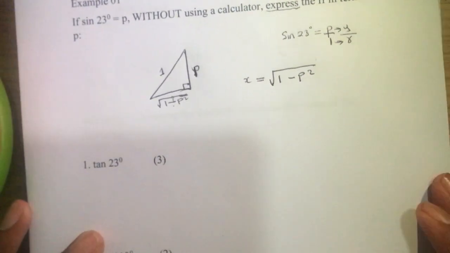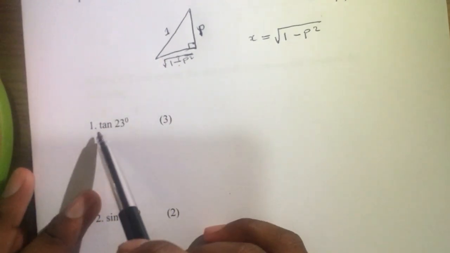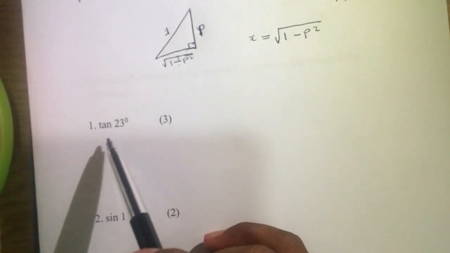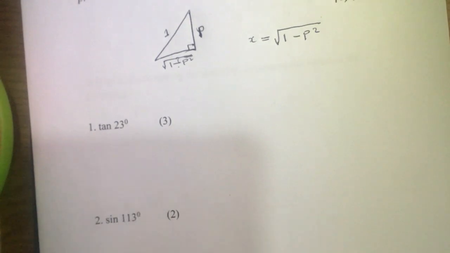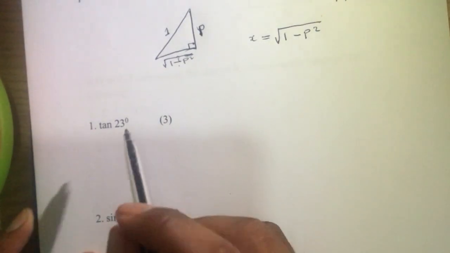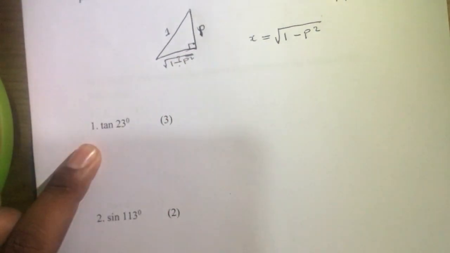Now the first question says tan 23. We must express tan 23 in terms of p. How do we do that? It's very easy. We know sine 23 is equal to p.